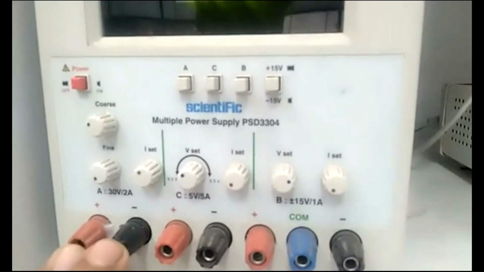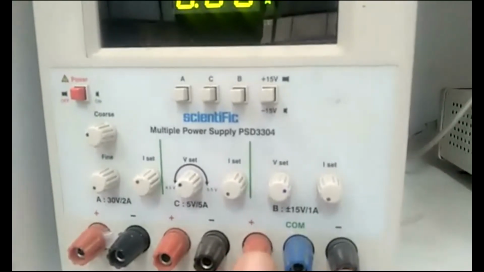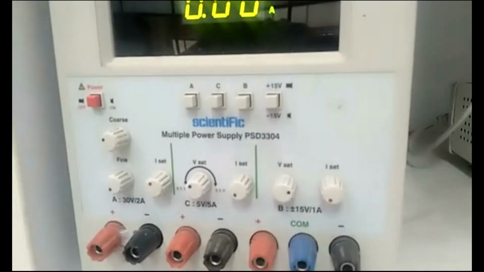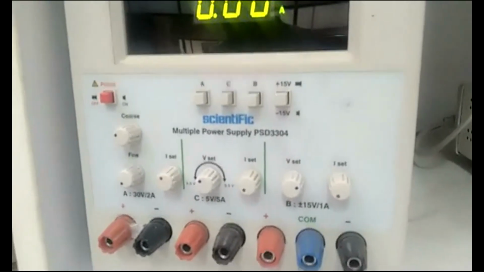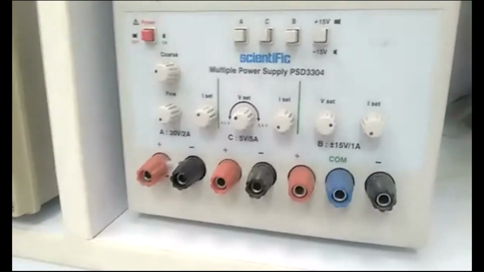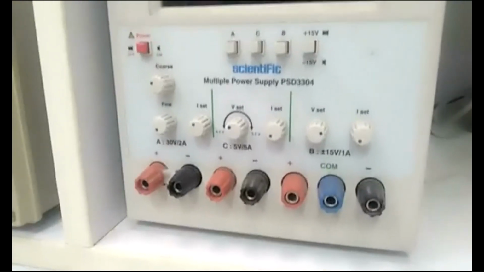This one is one set of connection, this one another set. And in this case, you have a common one, which we are going to use in a different, next experiment. Then we will tell you what its functionality is.